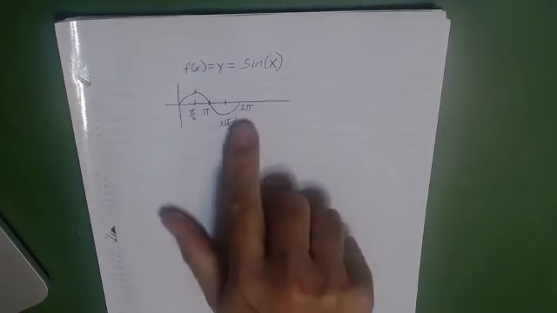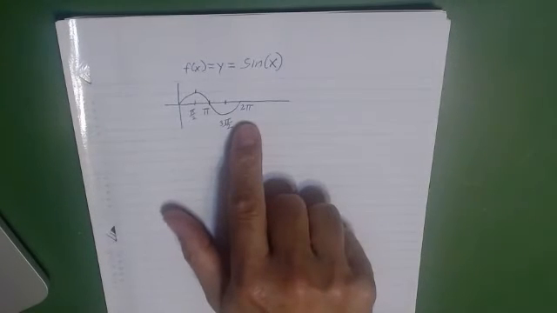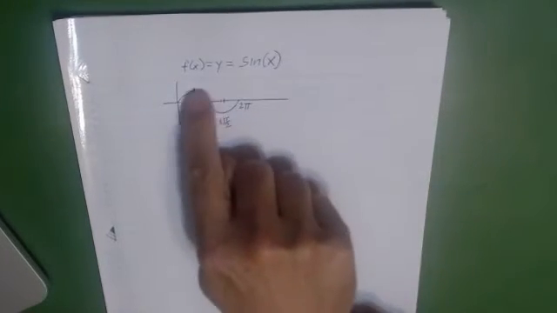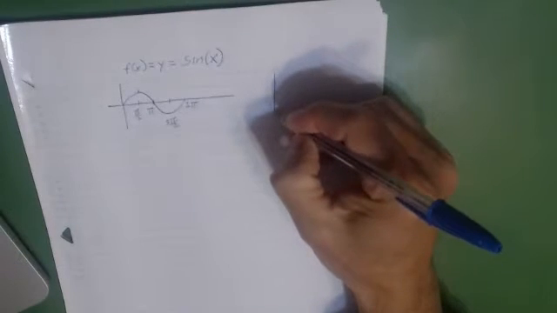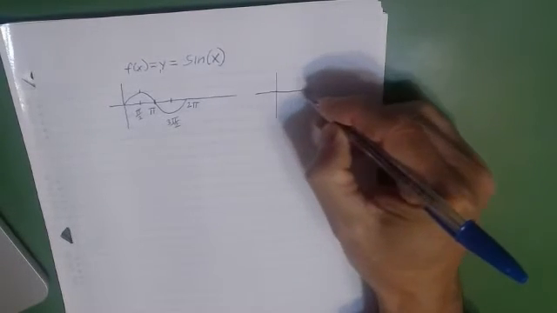Okay, so the sine function is a function that you want to be very aware of, and the cosine function, because if you know these two simple functions, you can get a lot of the properties of the other trig functions.